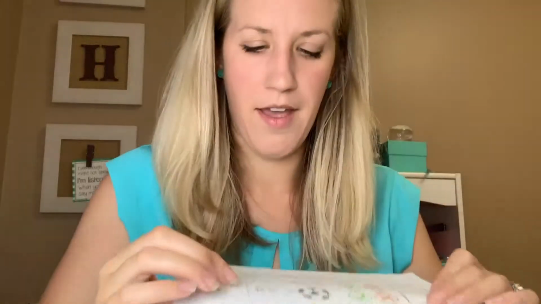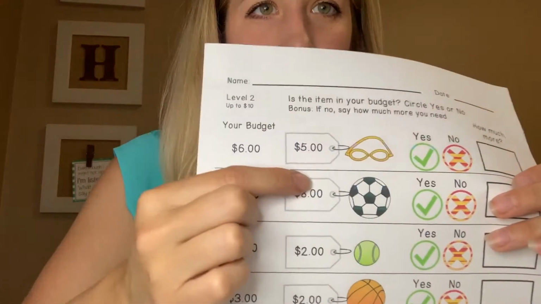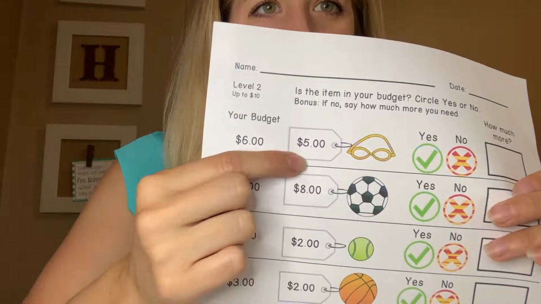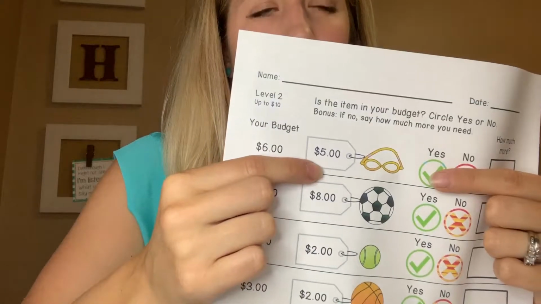You're going to want most students to start at your level 2. And it looks like I printed a lot of level 1s. I'm trying to show you guys a level 2 example. So here's a level 2 example. Your budget is $6, and here's an item that is 5. So then they would circle yes, they have enough because 5 is less than 6.